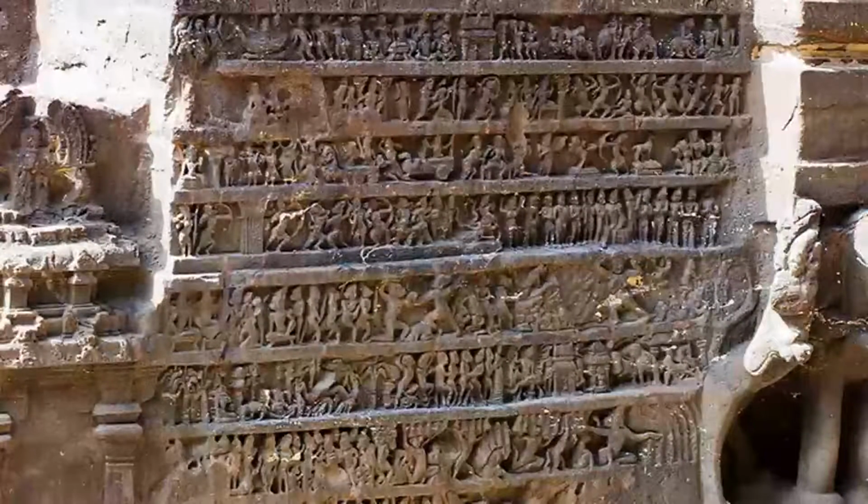But here you can see that the narrative panel has been divided into several smaller horizontal panels, almost like a comic strip.